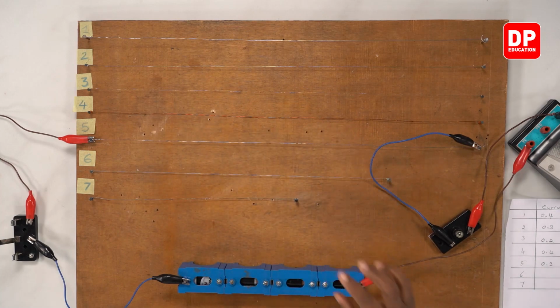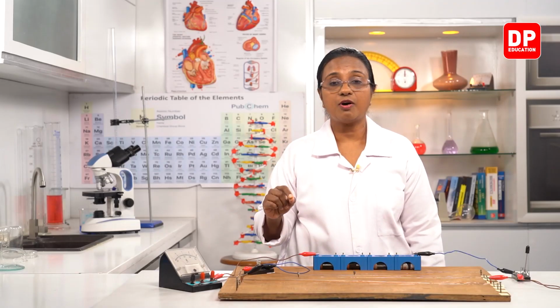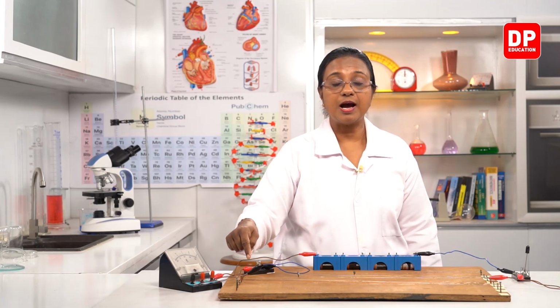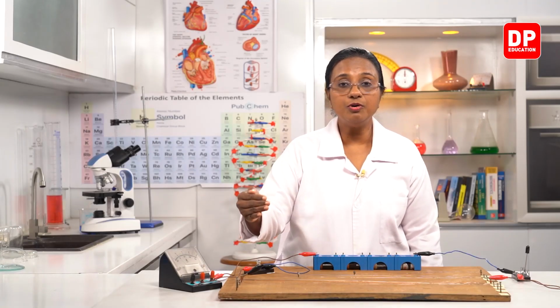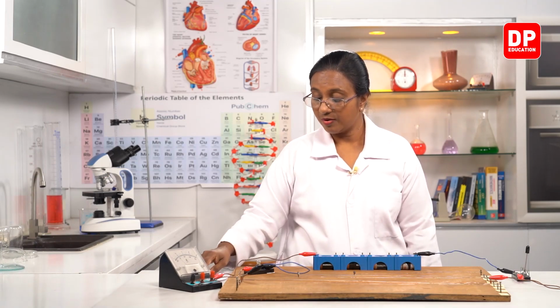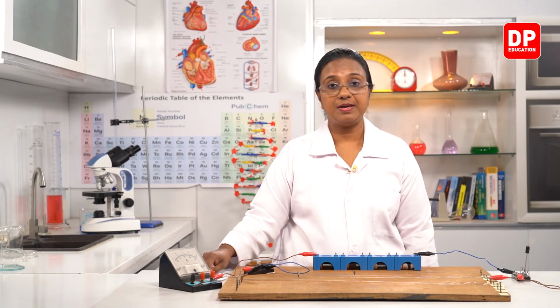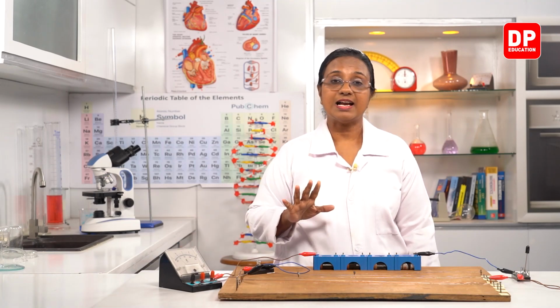Through copper, the brightness was the highest and the current was 0.4 amperes. Highest current flows through copper. That means the resistance of copper is the lowest compared to the three. After copper, it is iron, 0.3 amperes. So that has a little more resistance, and nichrome has the highest resistance, with 0.2 amperes, and the brightness was the least. So now you all can understand.